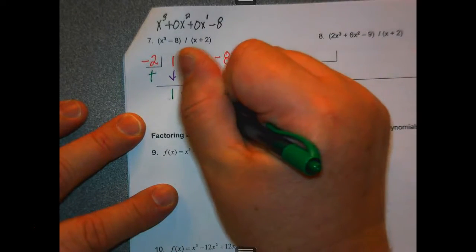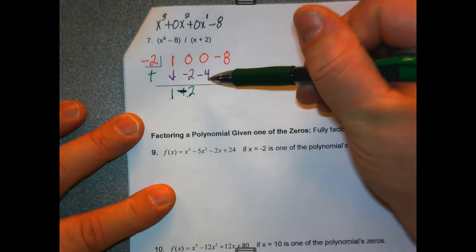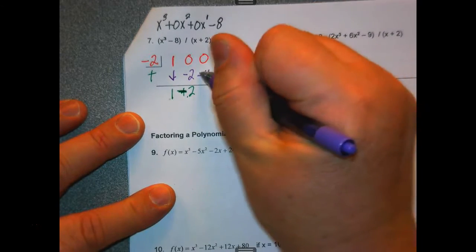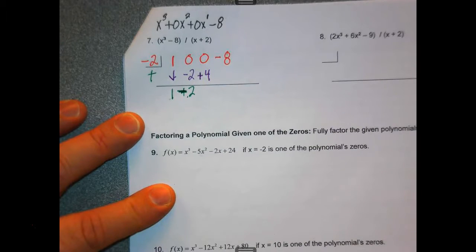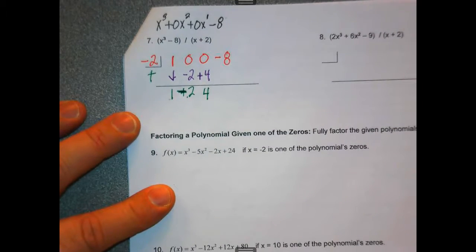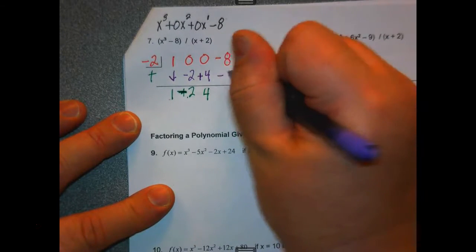What did you guys put, positive 2? So that would make it positive 4. 4 plus 0 is 4. 4 times negative 2 is negative 8. Negative 8 plus negative 8 is negative 16.